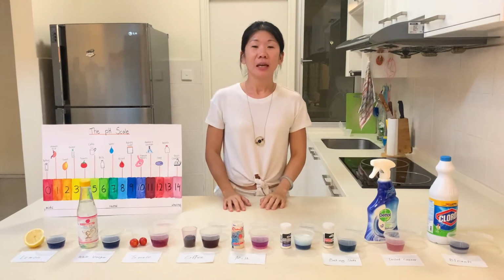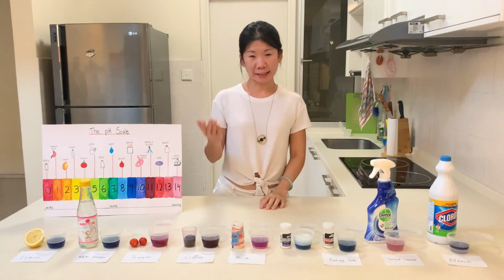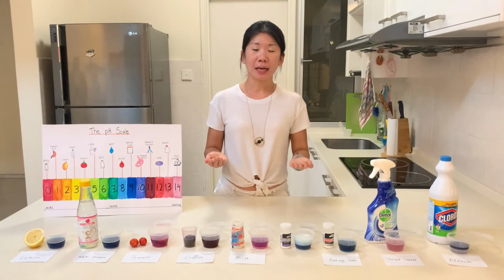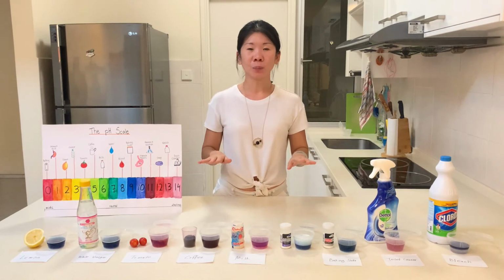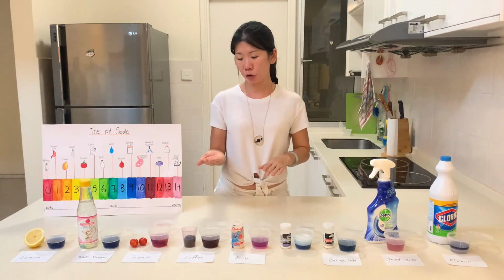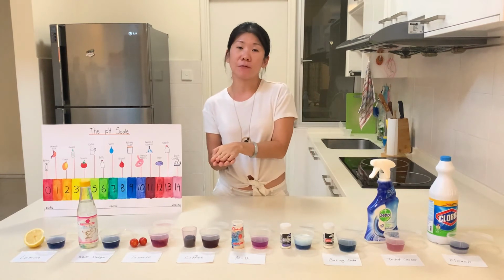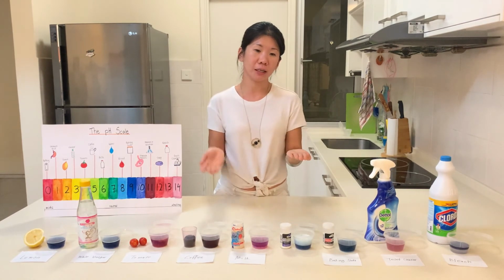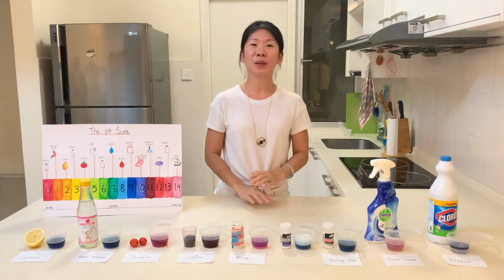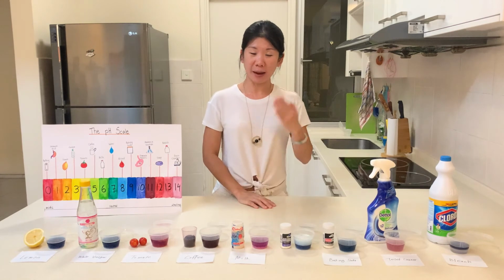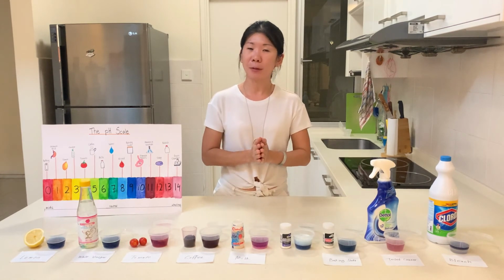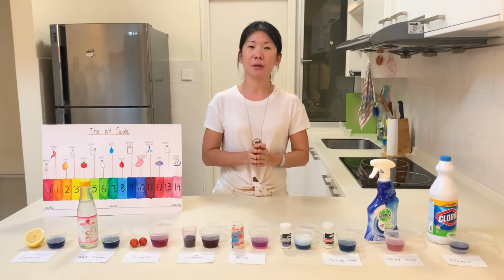In conclusion, different materials have different levels of acidity and alkalinity. You can't take too much of it, you can't take too little of it, you just need to balance it out. Now if you have too much acidity, you just need some alkaline to balance it out. And when you have too much alkaline, you just need some acid to balance it out. Try this fun experiment at home and observe the reactions when you mix acid and alkaline together. But remember to do this together with mommy and daddy because certain materials can be a little bit harmful towards you. Have fun experimenting!